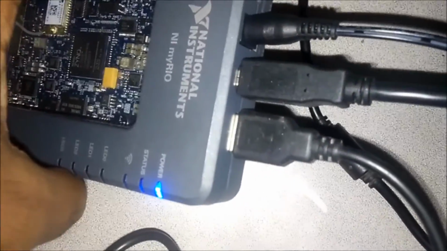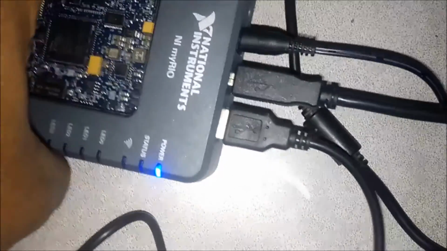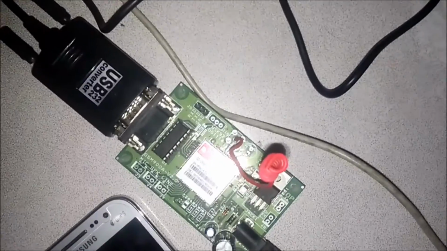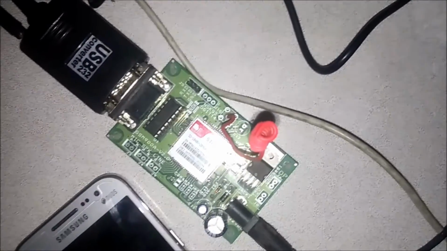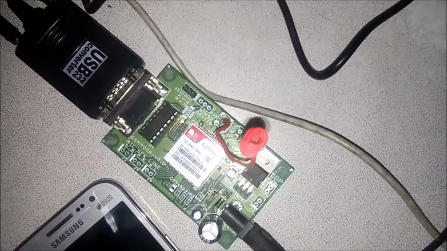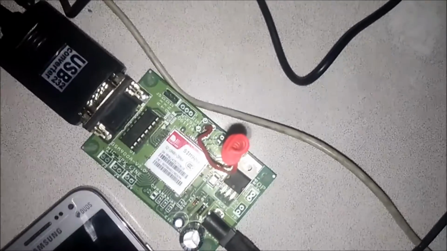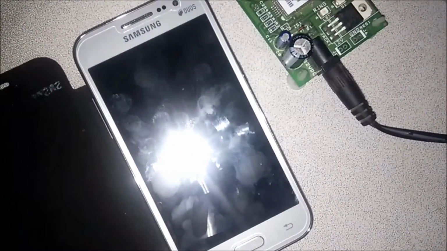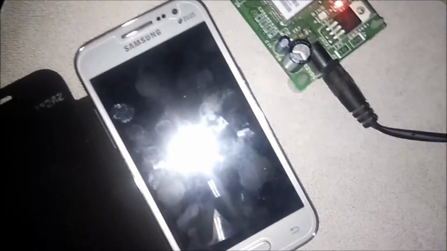Now the NI myRIO has this USB host feature which we have currently used to connect the GSM module. The GSM module is essential for our project as it is a part of the biotelemetry. It can be used to send SMS to the patient. Right now we are using this mobile phone to receive the SMS for our simulation.